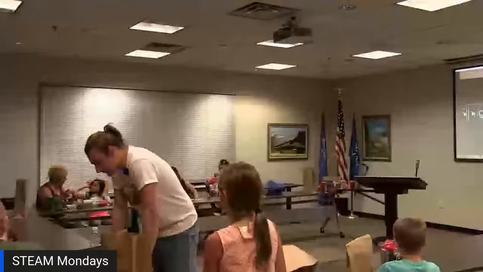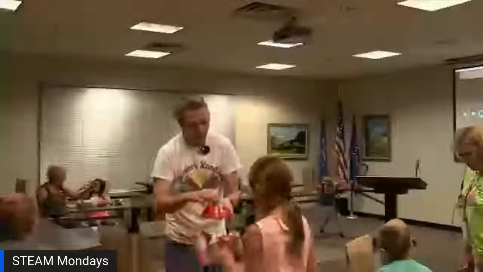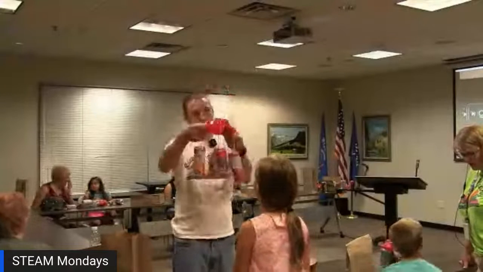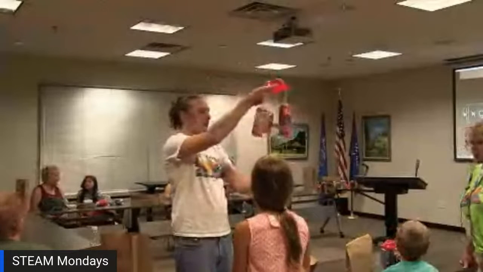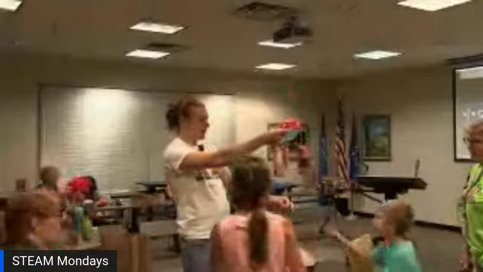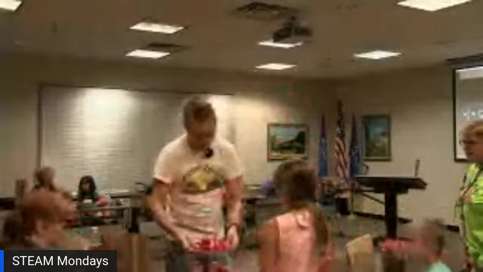So let's see. It's hanging down in the middle here. Where do you think the best place for the washer would be? Exactly. Perfect. So now I put the washer.